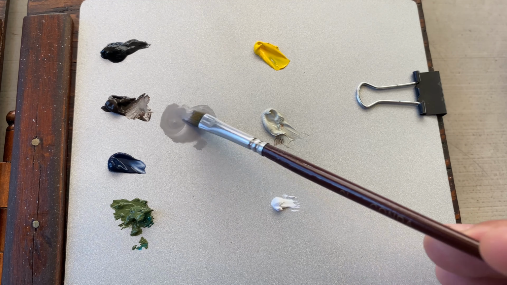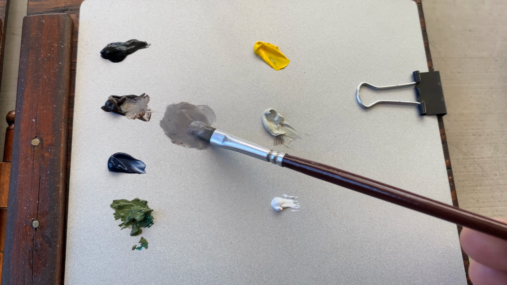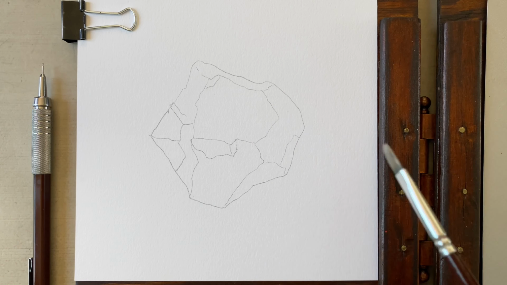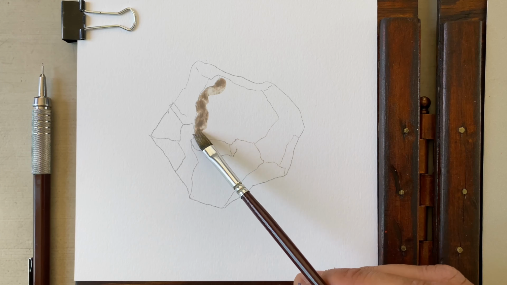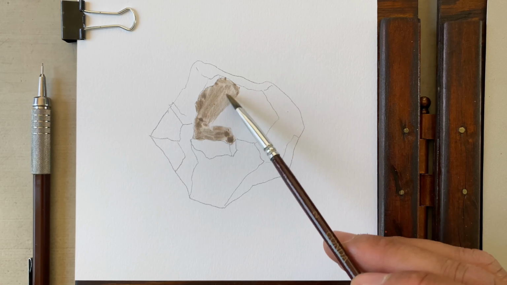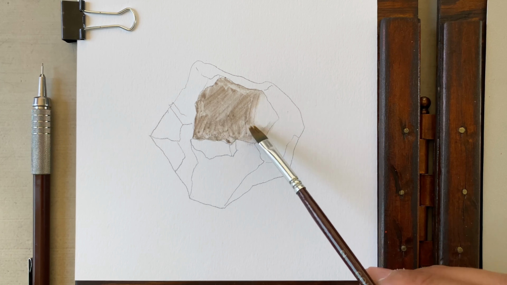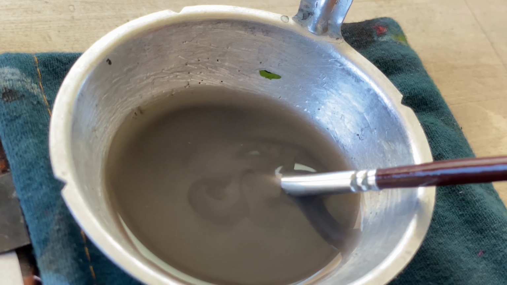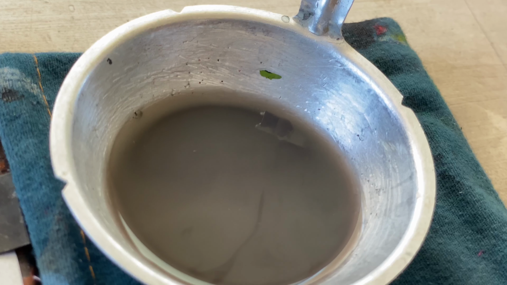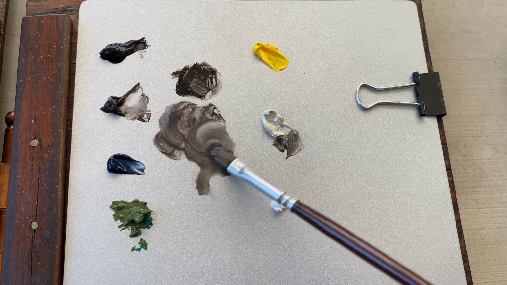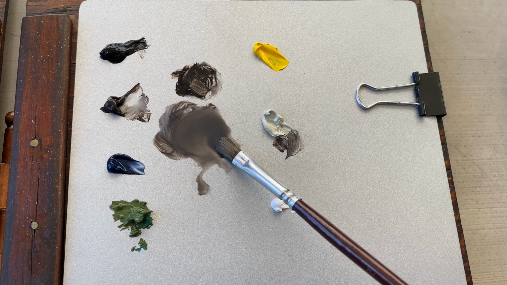To start applying color, we create the base layer with burnt umber and parchment. It is important to mix with water to have good distribution of paint over the surface. Water is a vital element when we paint with acrylics. It rinses, thins, and delays the drying stage of pigments.